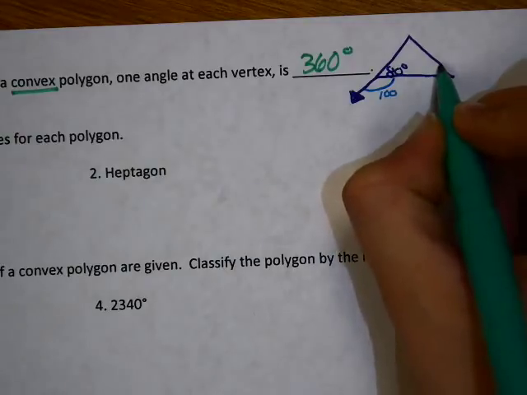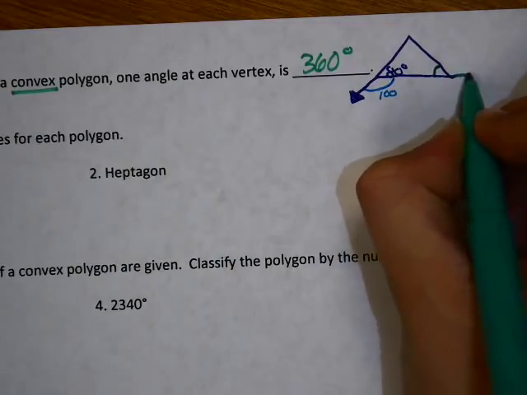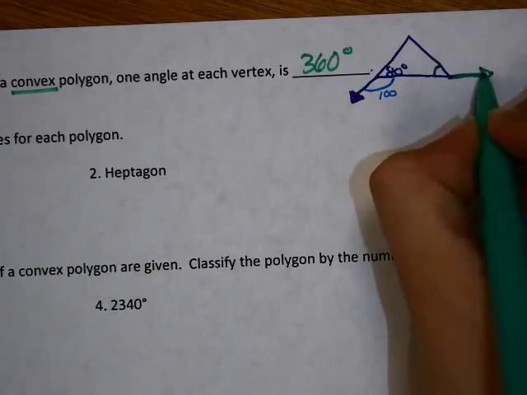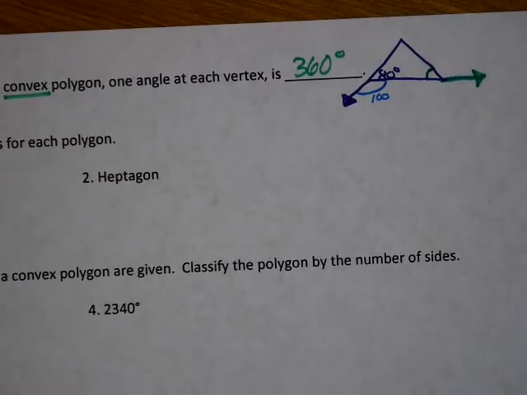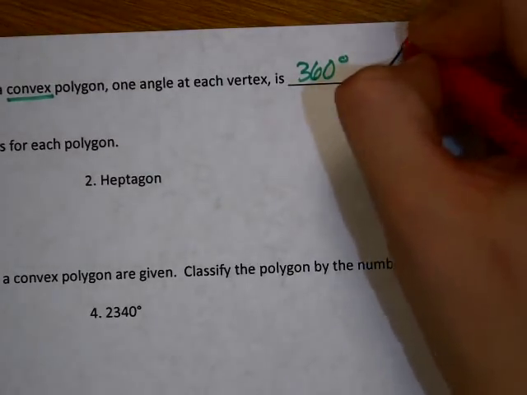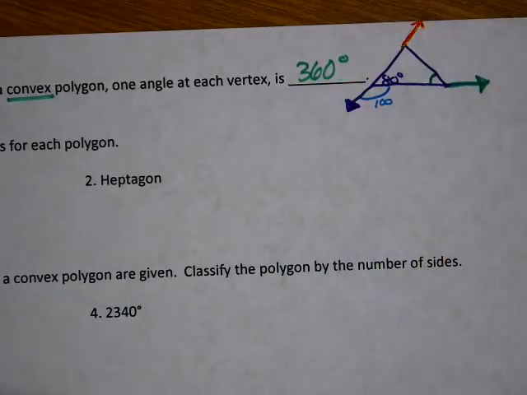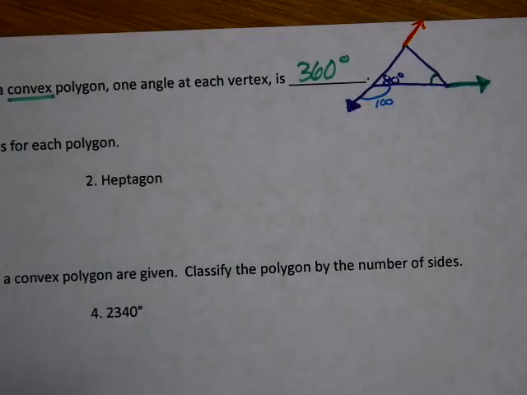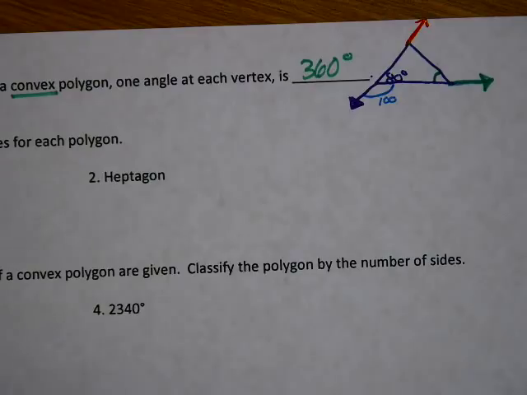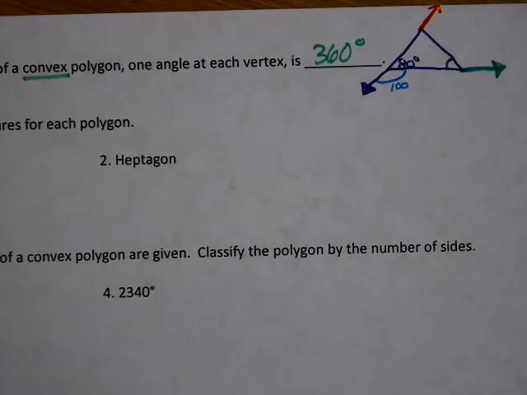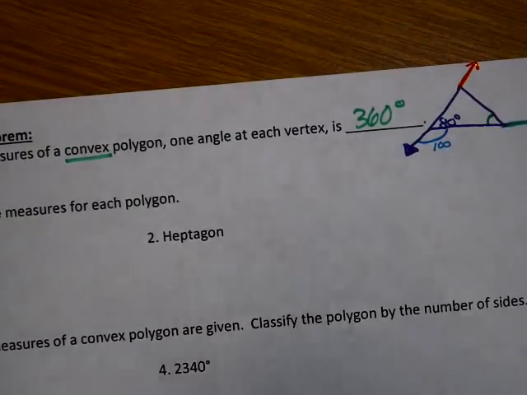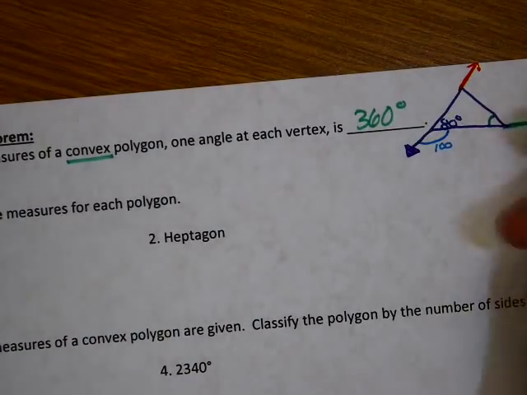So let's look at this angle. If I draw this exterior angle, and if I look at this angle and draw this exterior angle, all of them have to add up to 360, and it doesn't matter what type of polygon. If I have a triangle, a quadrilateral, an octagon, a decagon, they will all add up to 360. That's the cool thing about this sum theorem, it doesn't matter which kind of polygon.